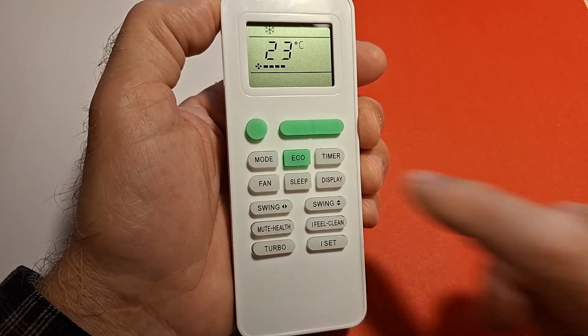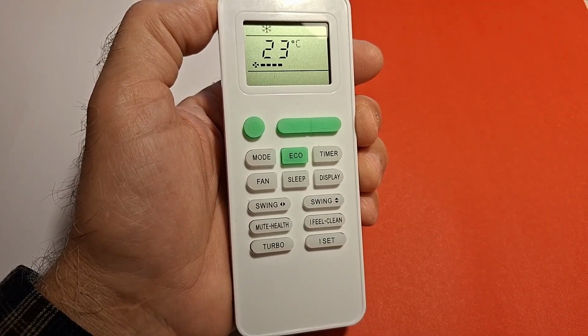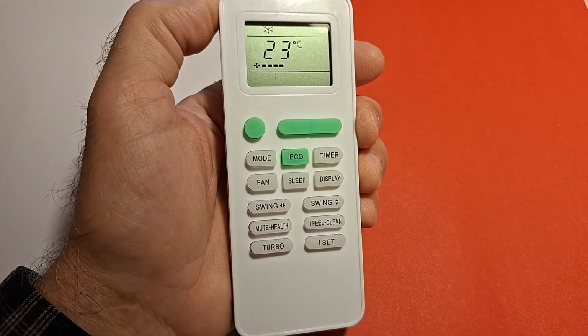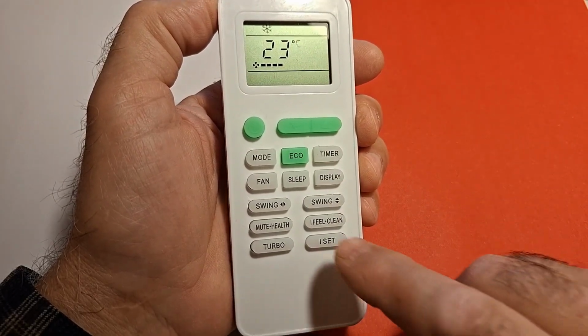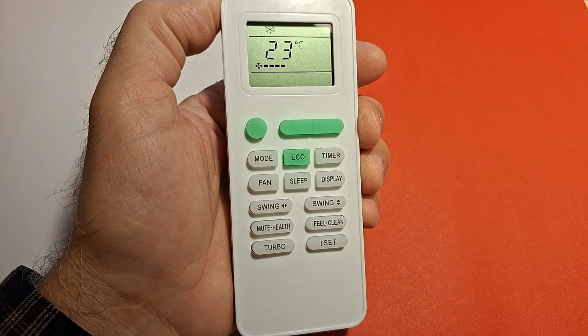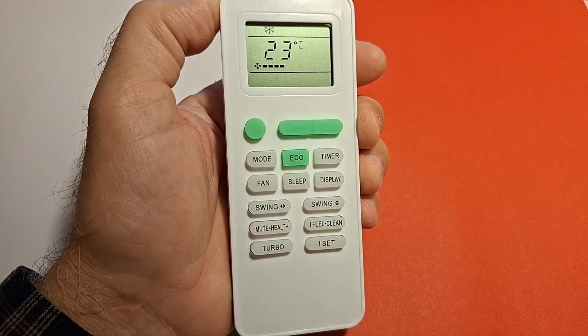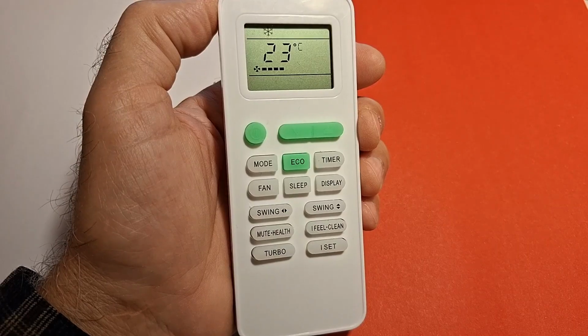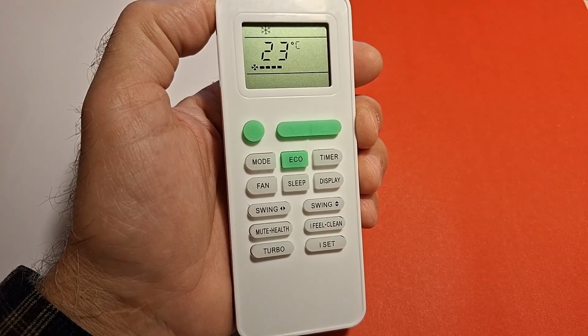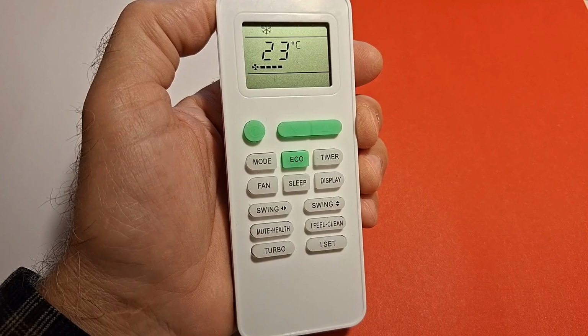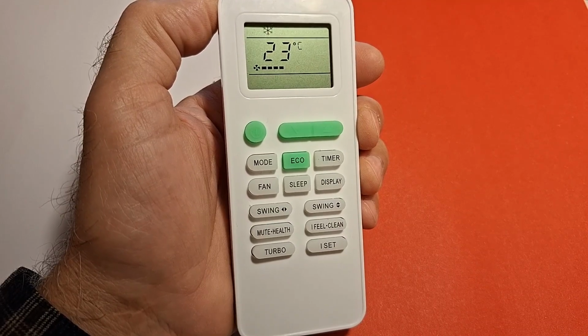The display button allows you to turn the unit's display light on and off. When you press the I feel button, some icon appears on the screen. In the I feel mode, the unit will measure the temperature using the sensor in the remote control. To exit this mode, you must press the same button again.